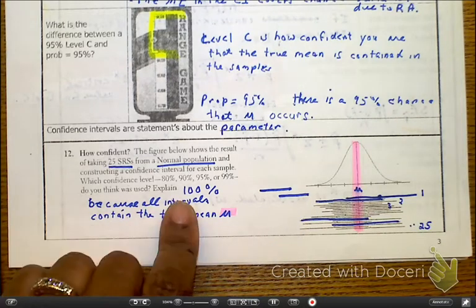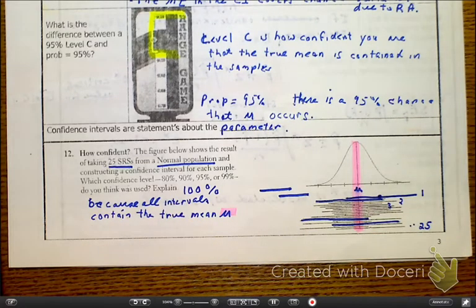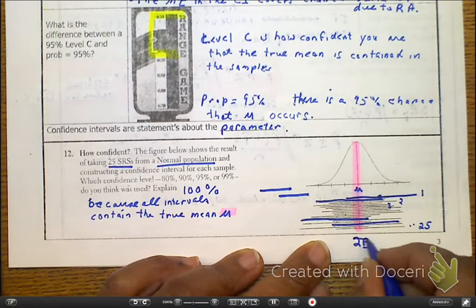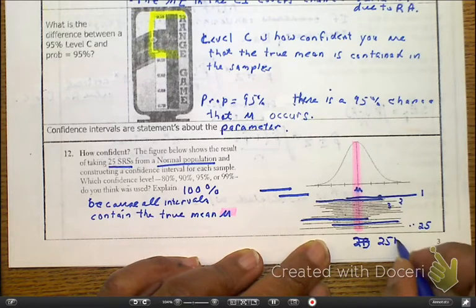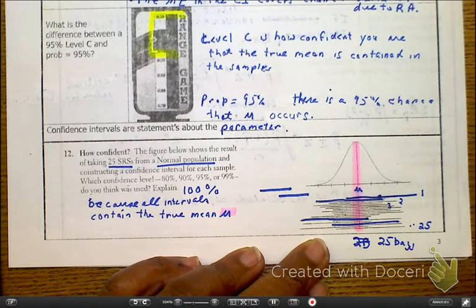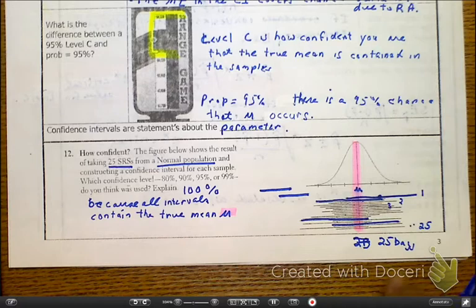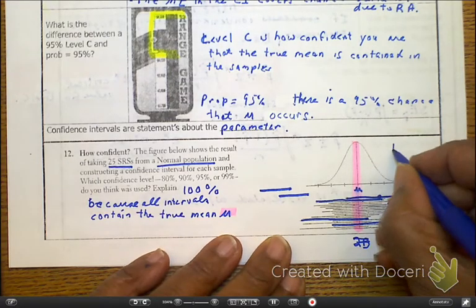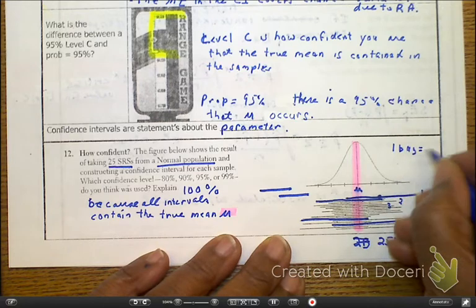Let's try to put this in context, dealing with the candy that we've done. Let's look at this as 25 bags of candy. And with the 25 bags, we have 10 pieces of candy in each bag. So here, one bag equals 10 pieces.